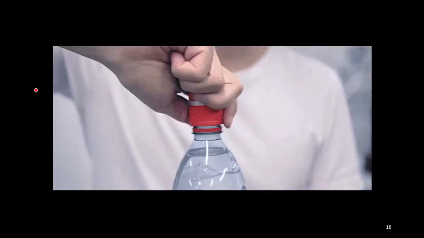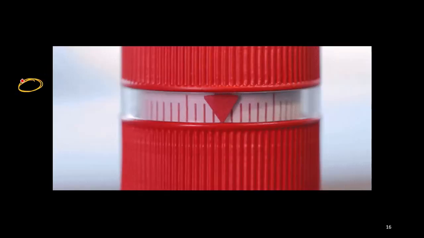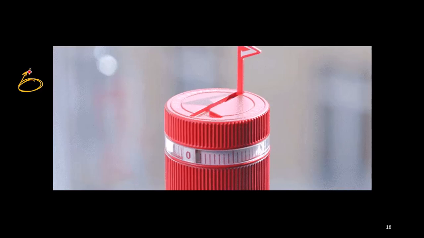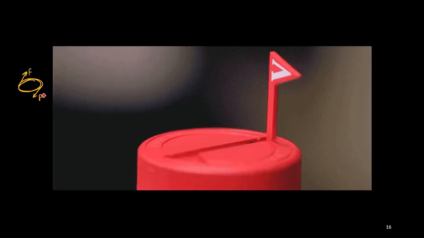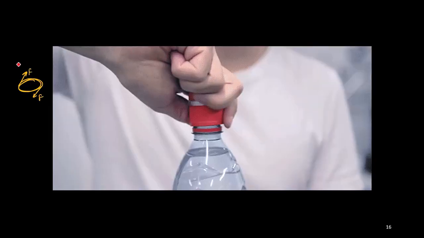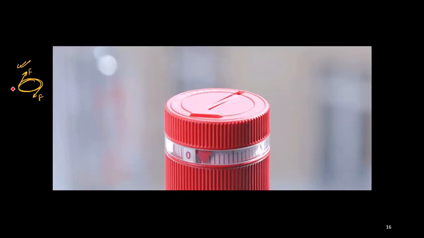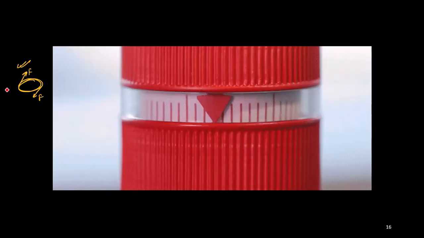Similarly, a bottle opener. Whenever you try to open a bottle or open a lid, again you are applying one force in this direction and another force in this direction, so that it will be opened easily. If you apply only one single force, it will be difficult to open it.